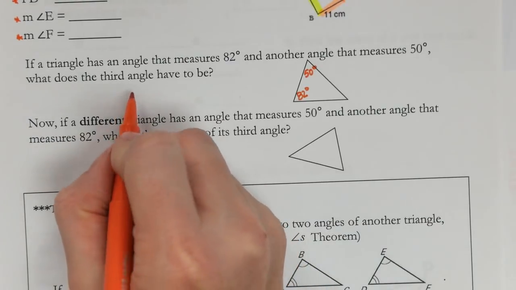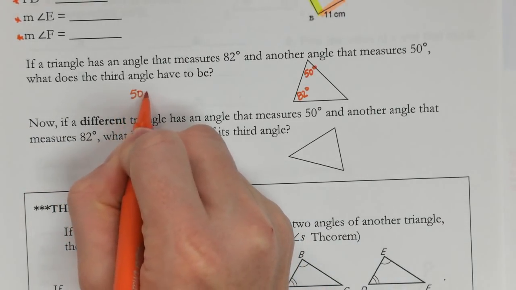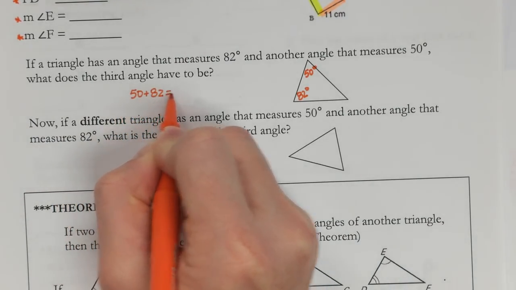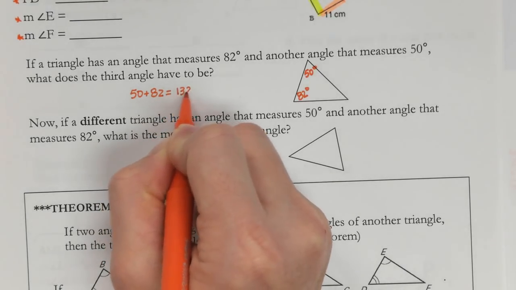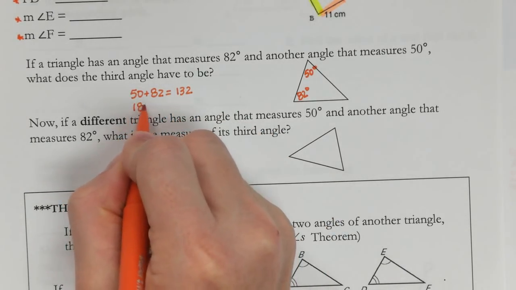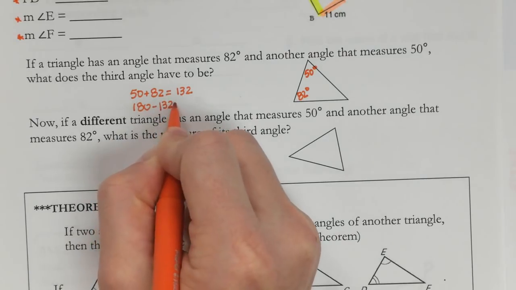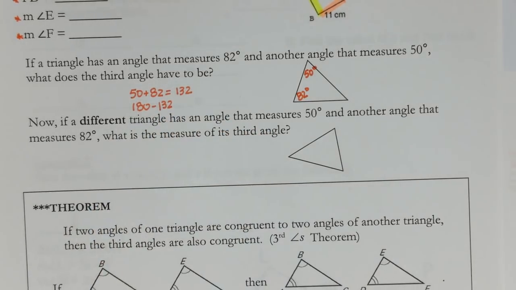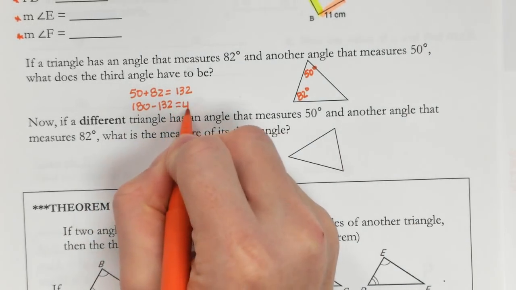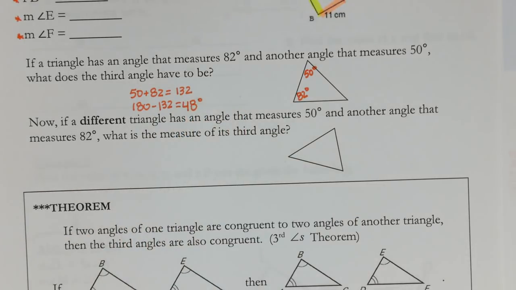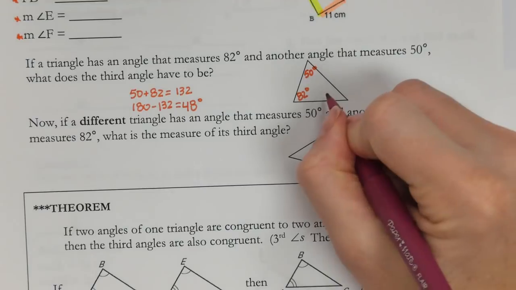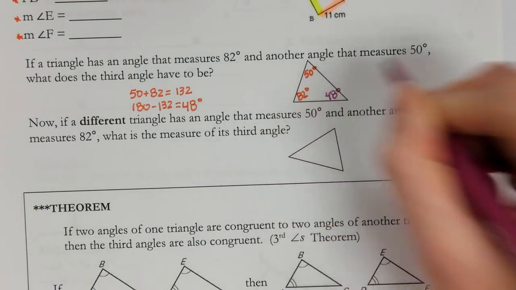Remember, triangles add to 180, so if I do 50 plus 82, that's 132, and if I do 180 minus 132, I get 48. So the last angle that we're missing would have to be 48 degrees.